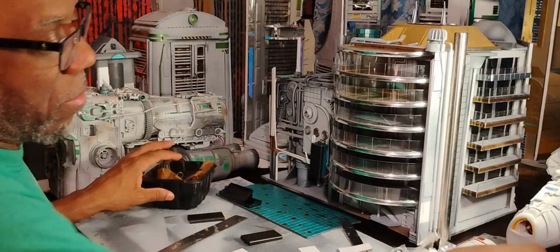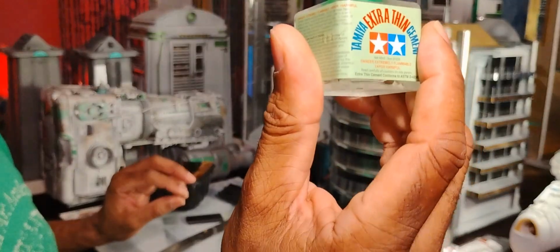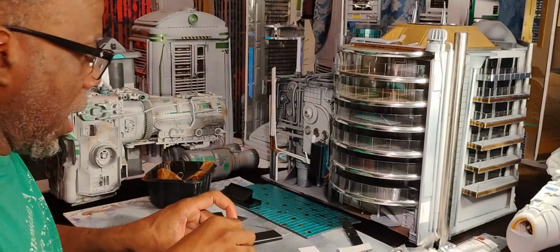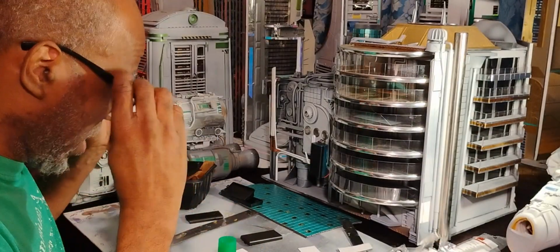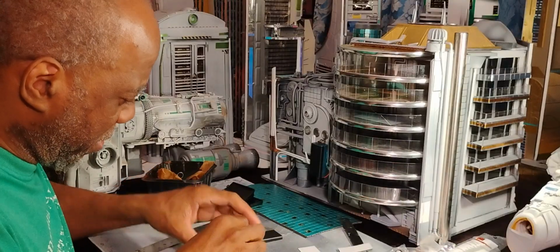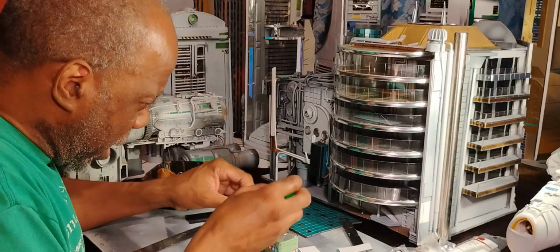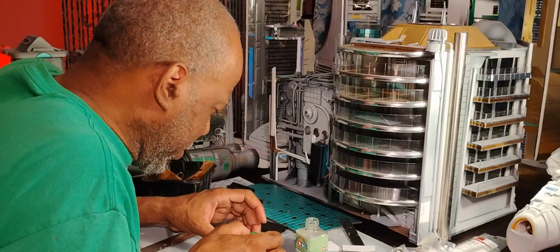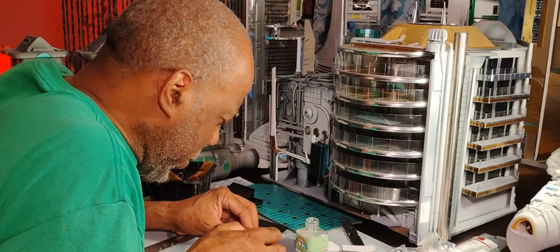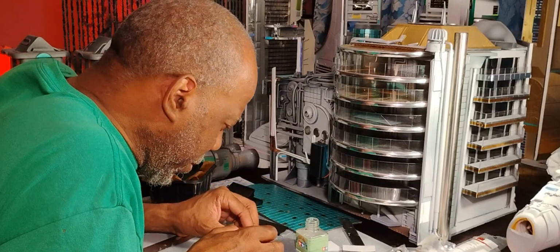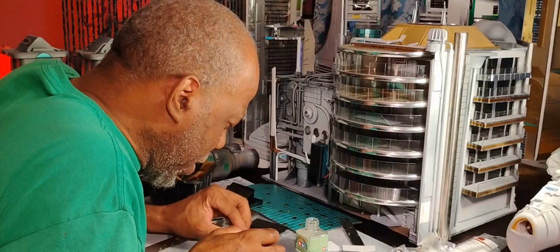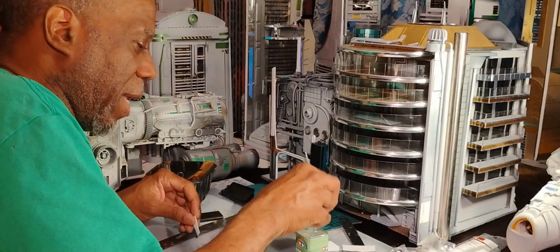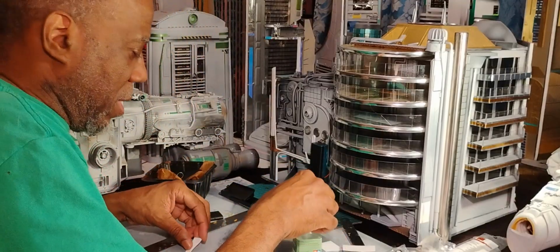So let me just put that glue, and I'll just glue this in place. A little blob of the glue, hold it down, and instantaneously it sticks.